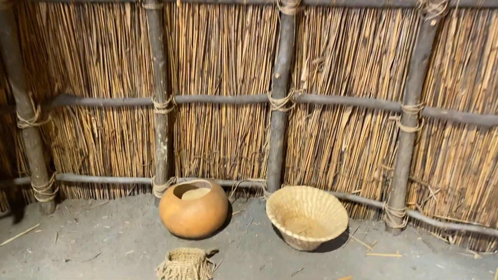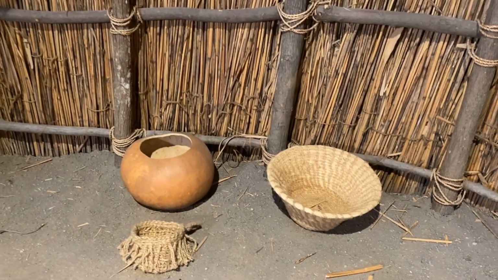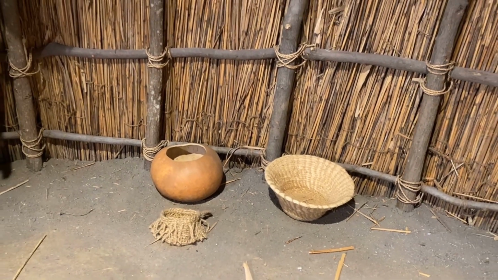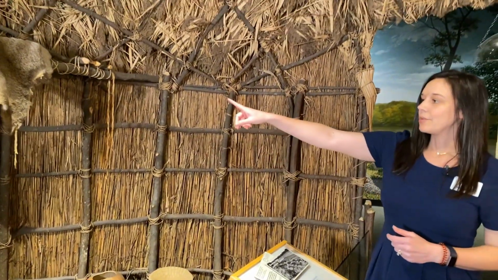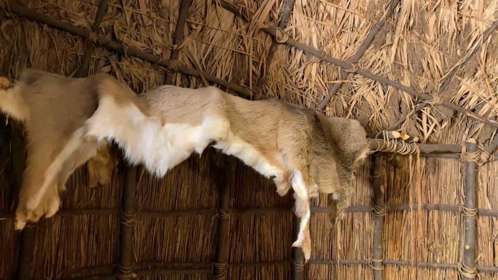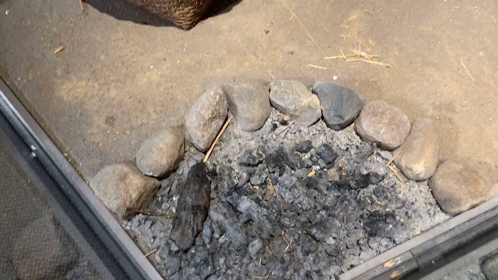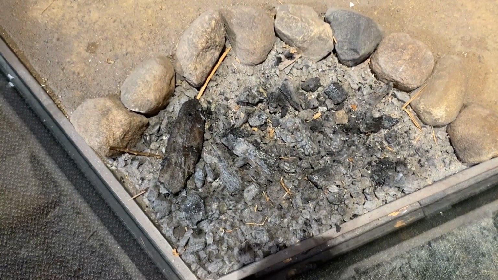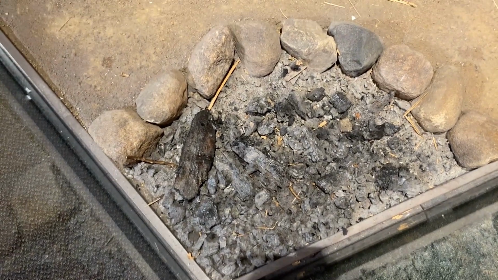We see some woven baskets, a hollowed out gourd. These would be used to store items. We also see an animal fur that would have been used to make clothing or blankets to keep warm. And we also see a fire pit that would have been in the very middle of the room, used for cooking and to keep the space warm. This was all one big space in the house.